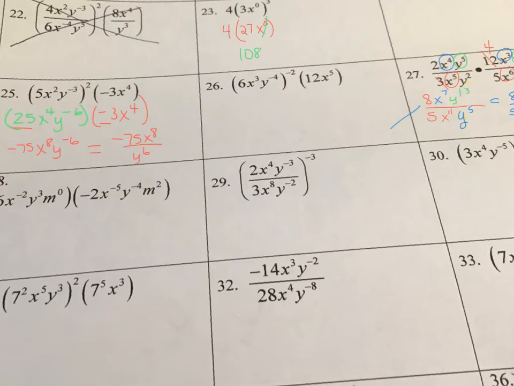So let's see. We've got a negative exponent on the outside. So let's see what happens here. So I've got 2, so that's going to be to the negative 3rd. X to the 4th to the negative 3rd is x to the negative 12th. Remember, we don't want to do anything too fast here. Y to the negative 3rd to the negative 3rd is y to the 9th. That negative 3 power on the outside also goes to the bottom 2, so it's 3 to the negative 3rd. X to the 8th to the negative 3rd is x to the negative 24th. Y to the negative 2nd to the negative 3rd is y to the 6th.